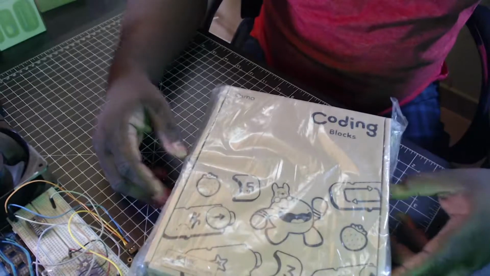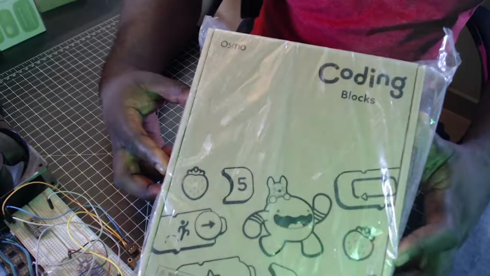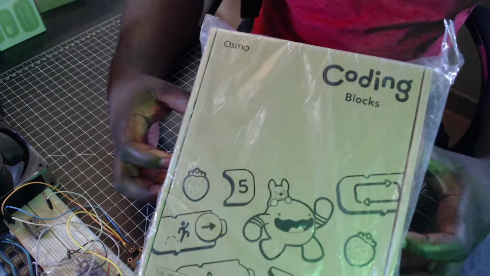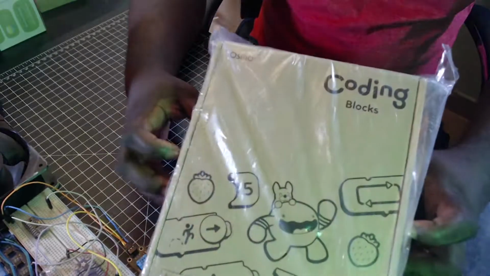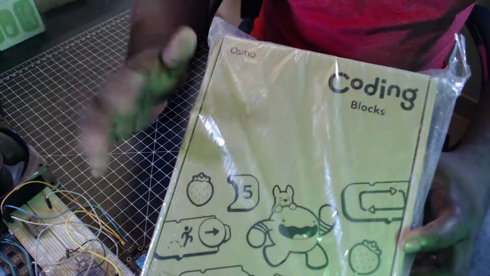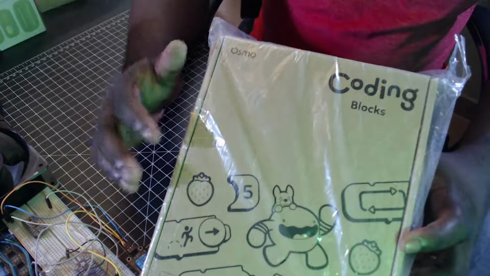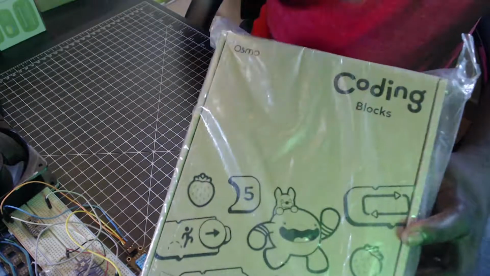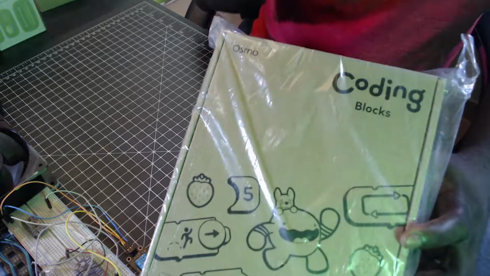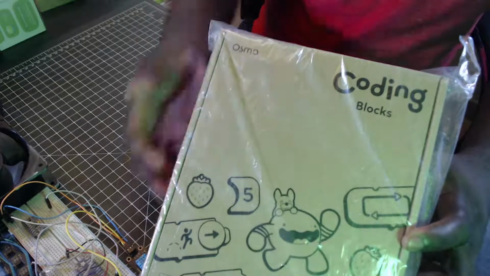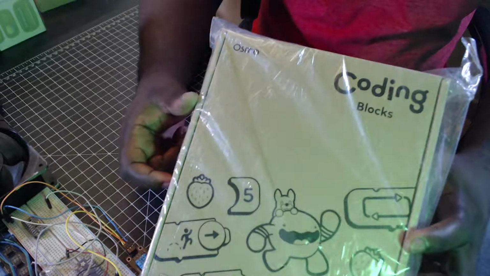So I have here the Osmo coding block. The Osmo coding block is a way to teach kids, I think from 3 and up, how to program using Osmo. If you're not familiar with Osmo, Osmo is a set of learning kits for kids that has a lot of different blocks or kits that allow children to learn the creative side, programming side, and all that. So we've got this that's going to make its debut on Let's Experiment, how to use it. And it's also going to be part of the set of tools and kits for the Tech on Wheels project.